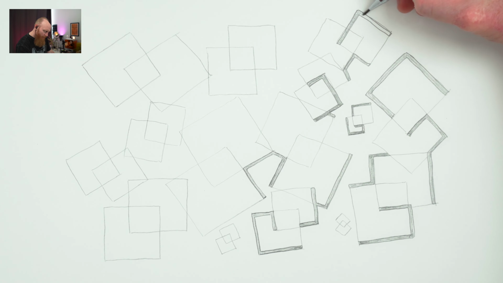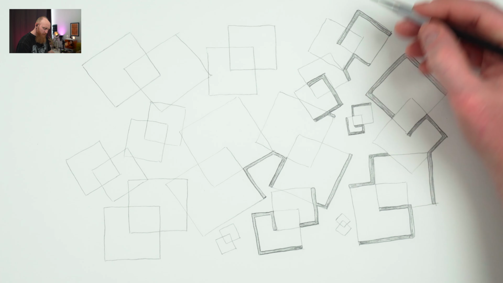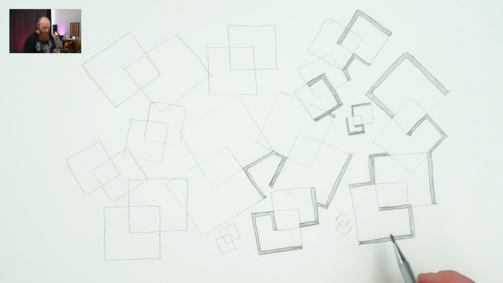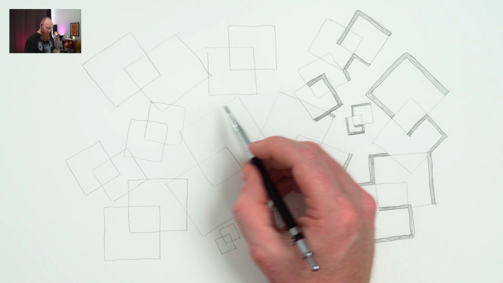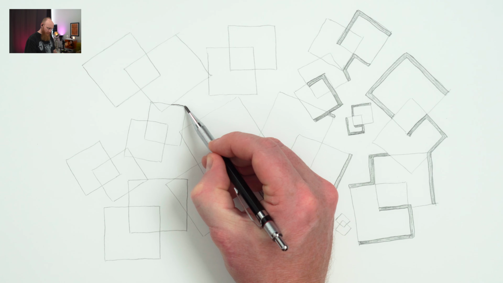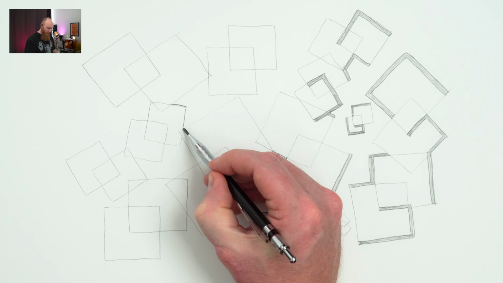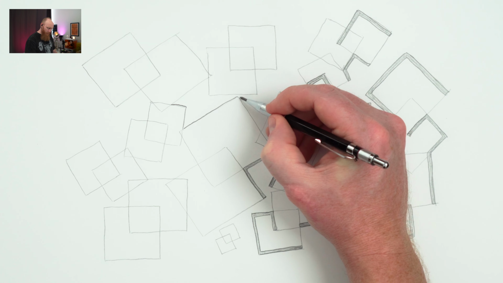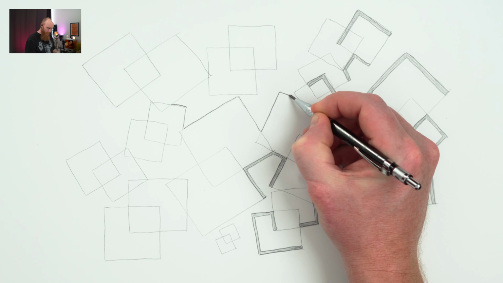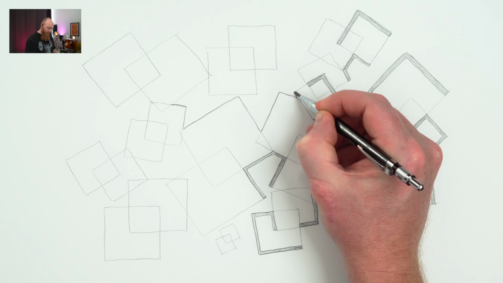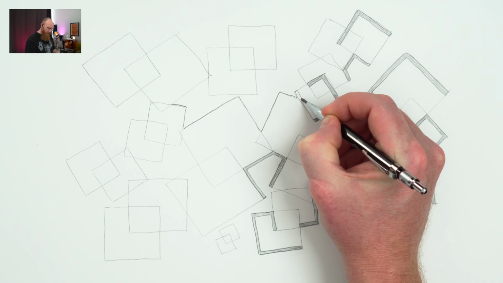So if you have other media nearby, pens, ink, colored pencil, something else, if you'd like to try it out, you can bring that into the mix, see what you discover there, or keep working through the primary media, whatever you find interesting here in the moment.